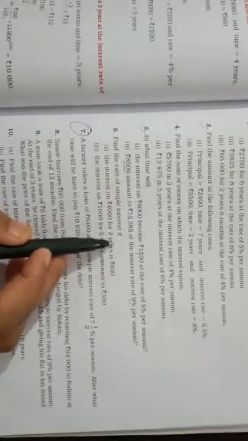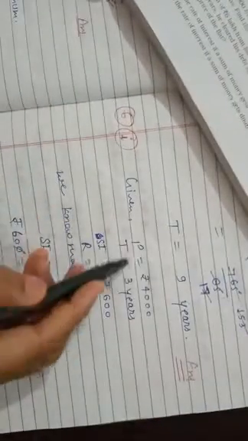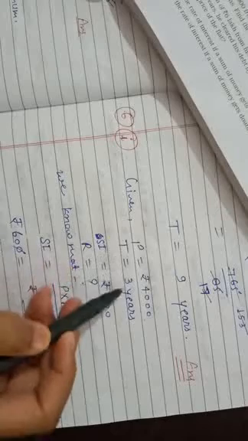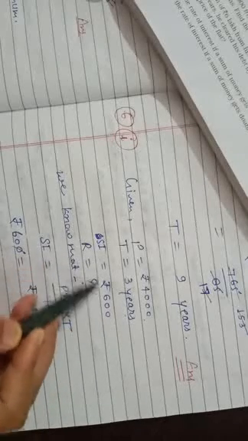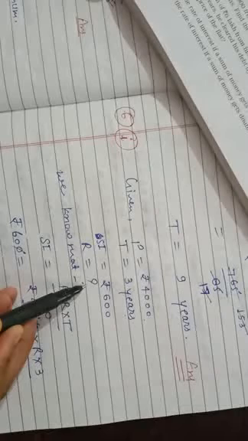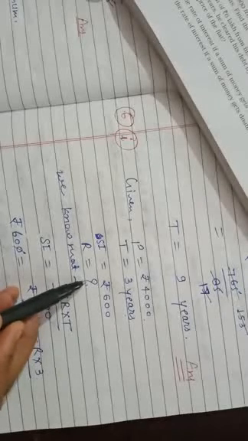Question number 6. Find the rate of simple interest. Here we want to find the rate, meaning R. The interest on this for 3 years is 600. Here the principal is given, and SI is given, or you can say I, and time is given, 3 years. So how to solve? Here P equals 4,000, T equals 3 years, SI equals 600, and R is what we want to find.